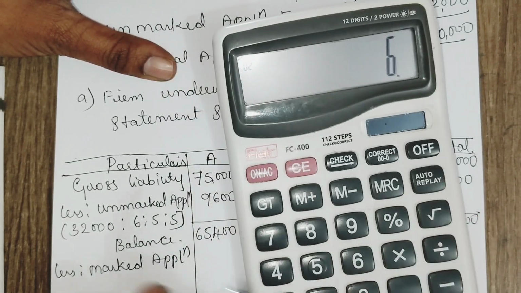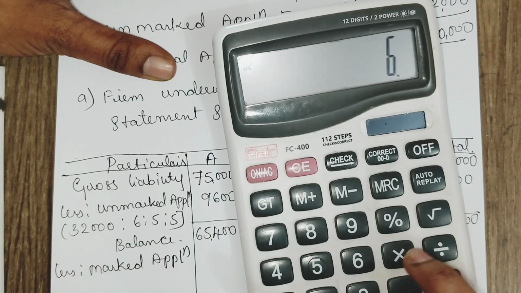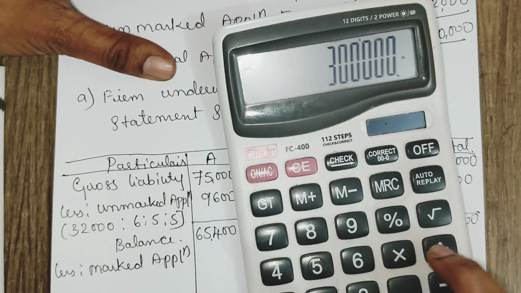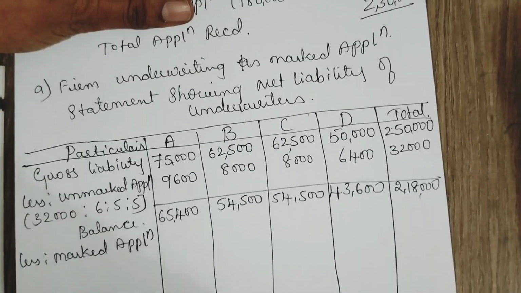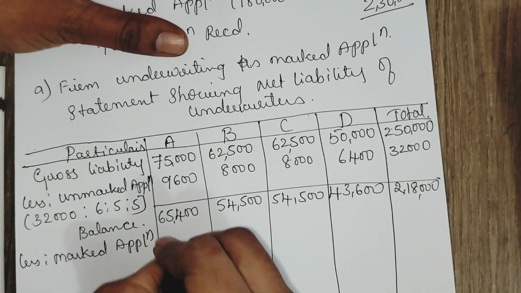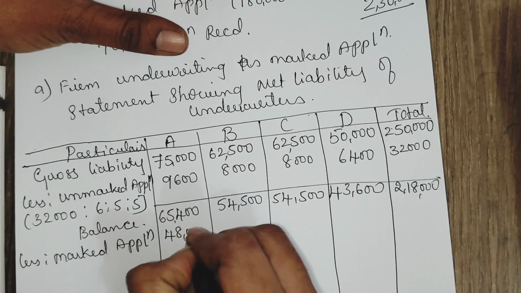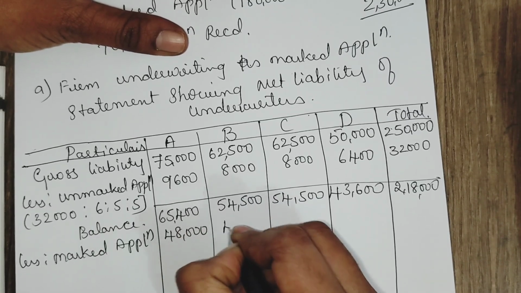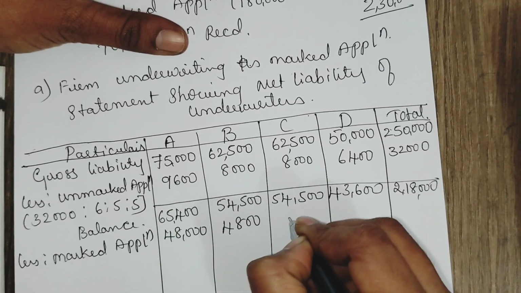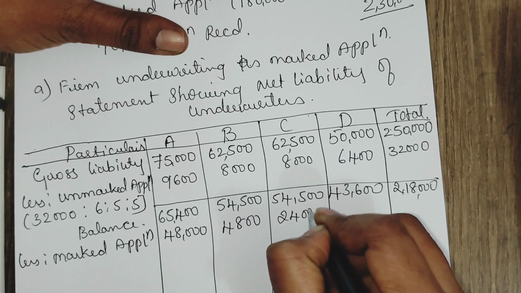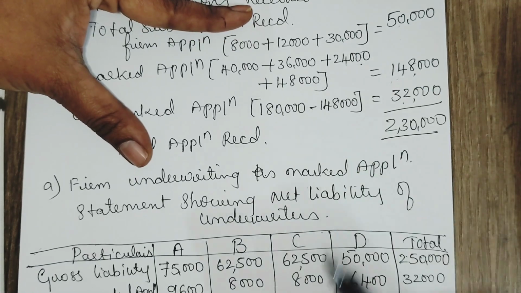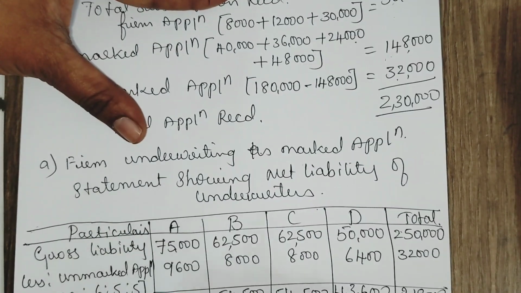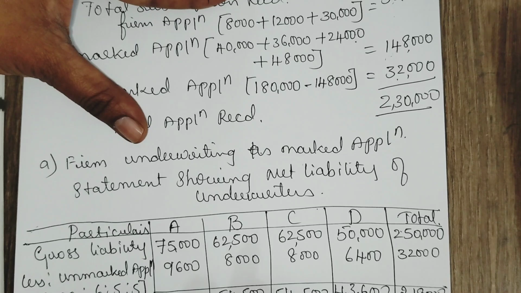For C there is no firm underwriting, so we take it as it is; only where firm underwriting is there do you add.